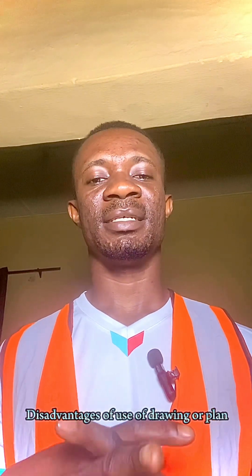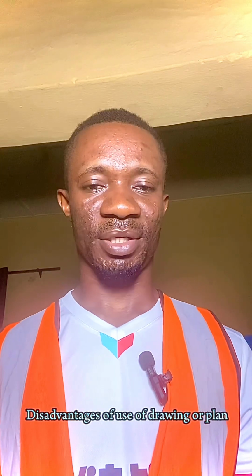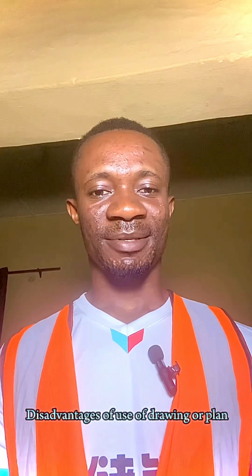Now coming over to the disadvantages of using drawing to plot your estimation. Number one is you will not be able to ascertain how much it will cost you to transport your workers and your tools to the location of the site, to know how much you are going to charge for the job. Without knowing all these things, you may charge below and the expenses are on your head. You have nobody to blame for that. But that's the disadvantage of using drawing for estimation.